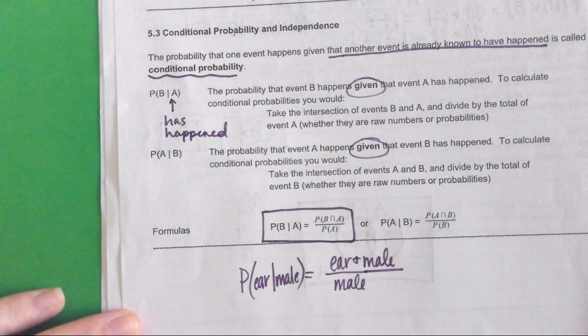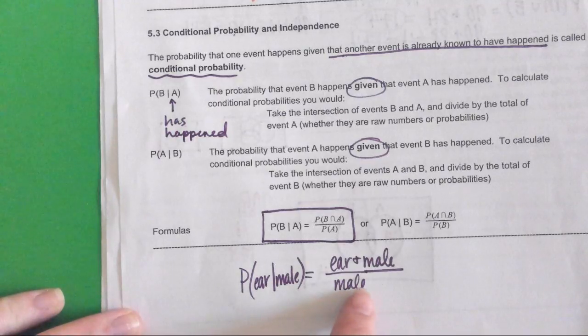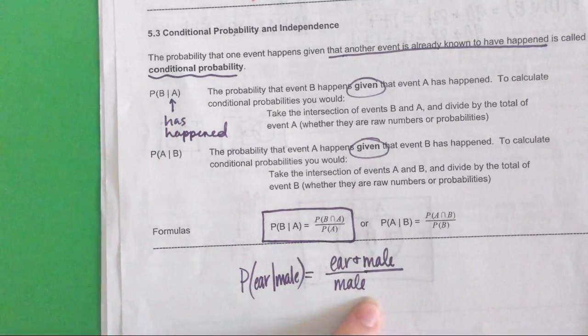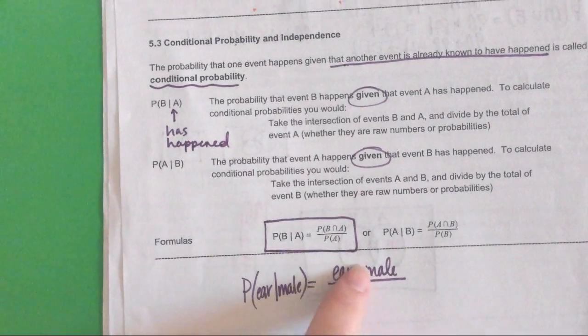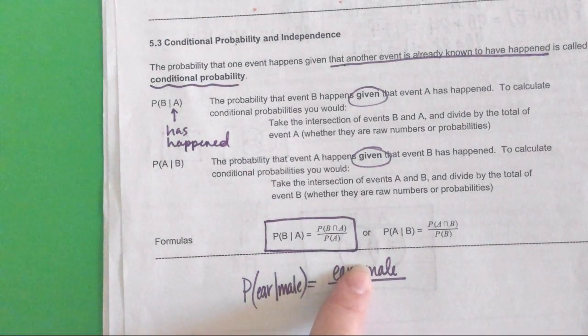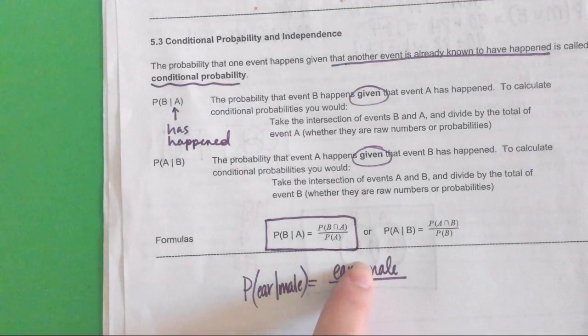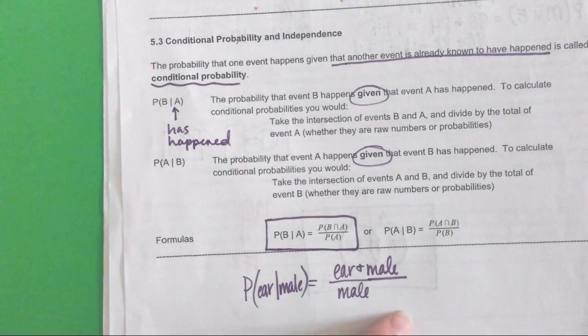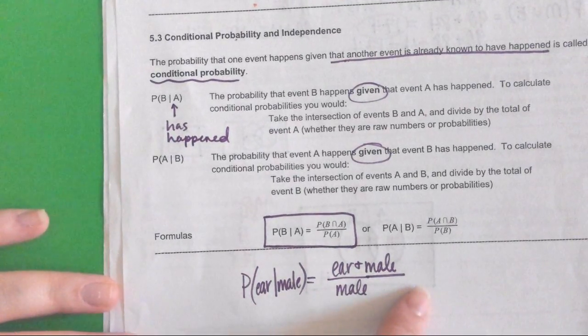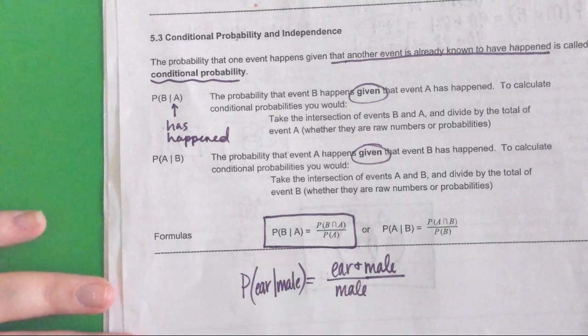But that makes natural sense. We know for sure they're male, so now instead of using the total of boys and girls, we're just using boys. And then we want to know if they have their ear pierced. Well, we're only concerned about the ear pierced boys, so it makes sense why the numerator is specifically the ear pierced boys. I think it intuitively makes sense, but again, if you're a formula person, maybe you need to learn the formula.